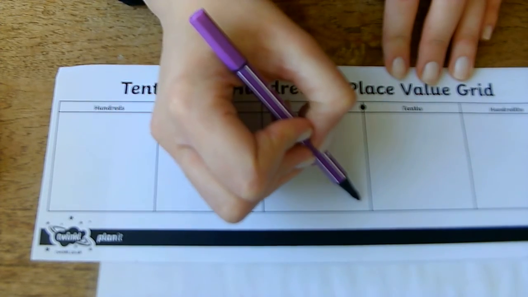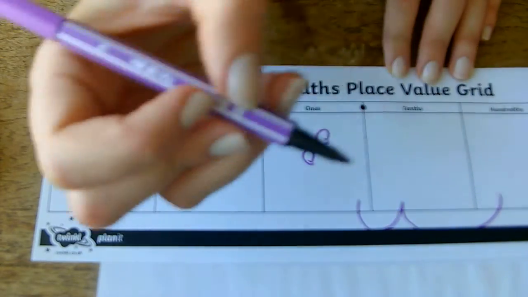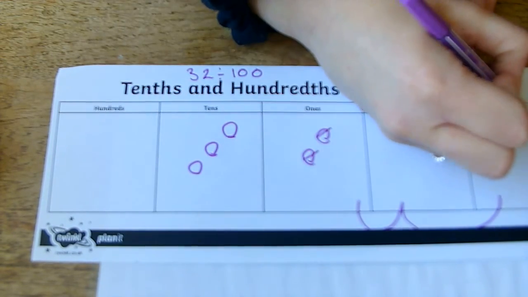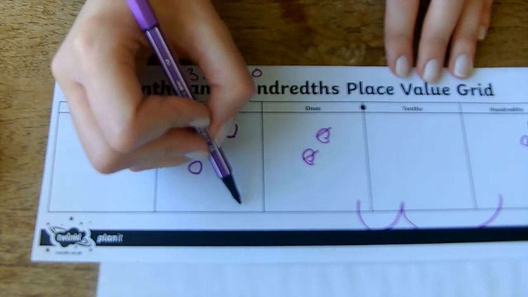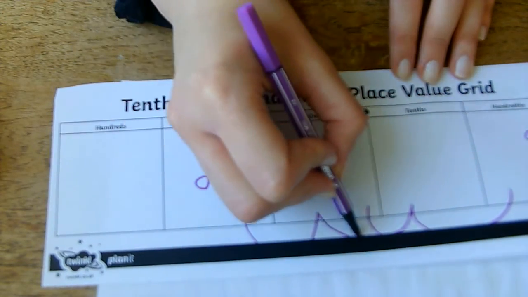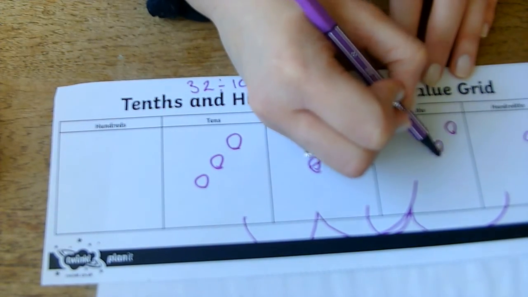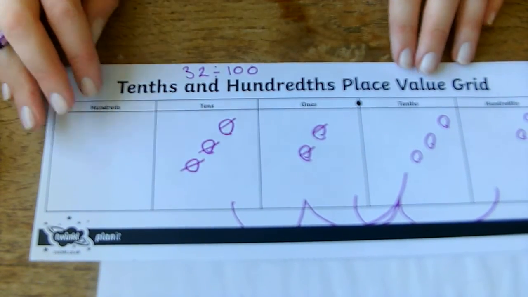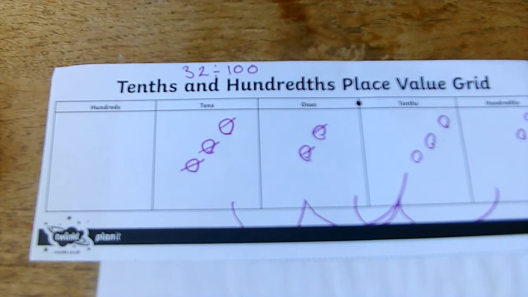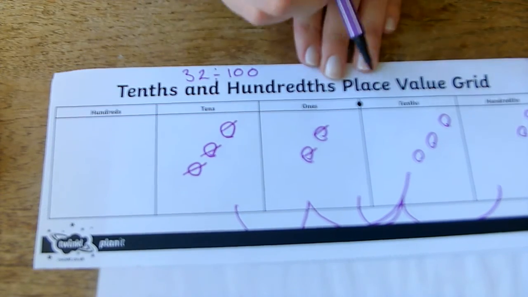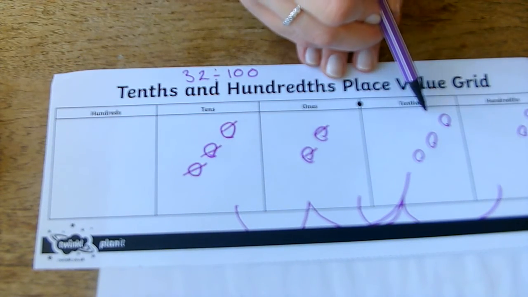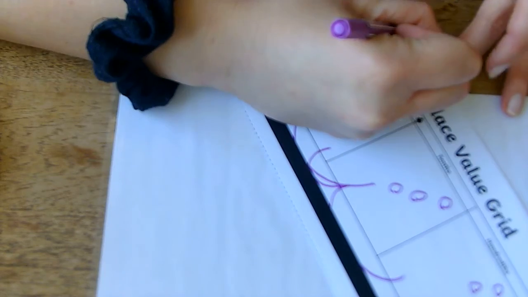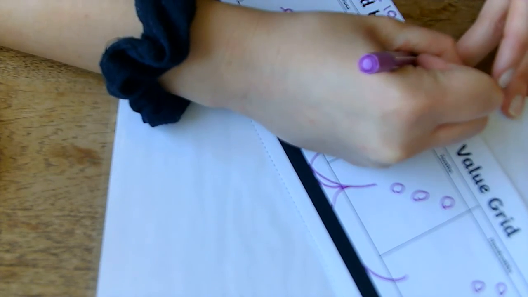So I move my ones 1, 2 to give me 2 hundredths, and I move my 3 tens 1, 2 to give me 3 tenths. My answer to 32 divided by 100 is 0.32.